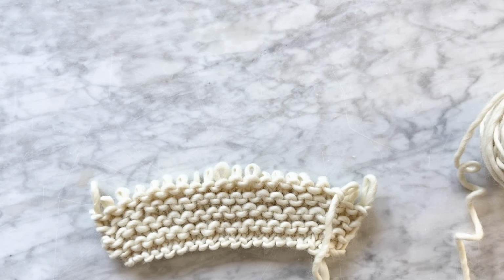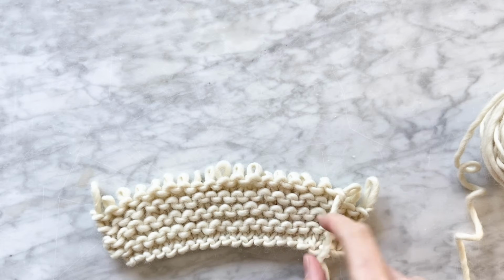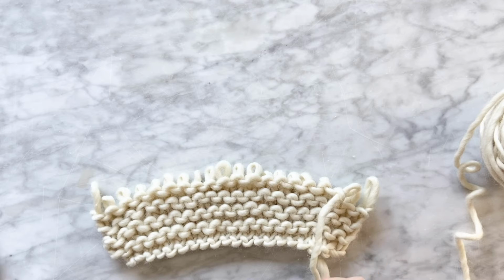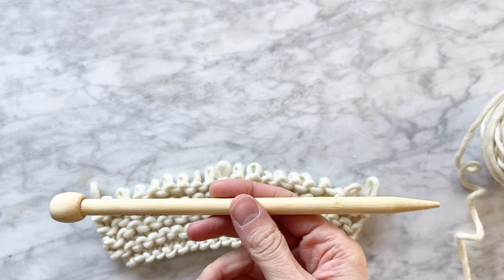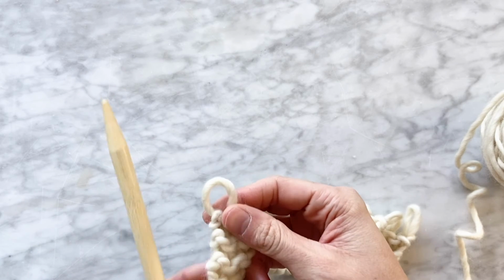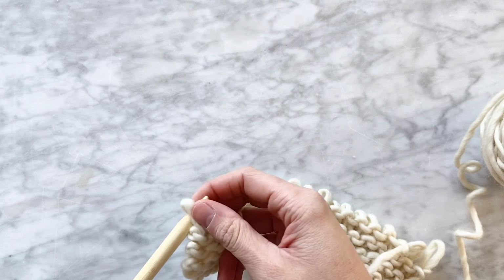Now we are going to place the stitches back on your knitting needles. So we'll start from the left. The stitch attached to the working yarn will be the last stitch placed back on the needle. We'll worry about those 2 stitches on the far right that I accidentally undid at the end. When putting the stitches back on your needle, make sure that the right side of the loop is on top.